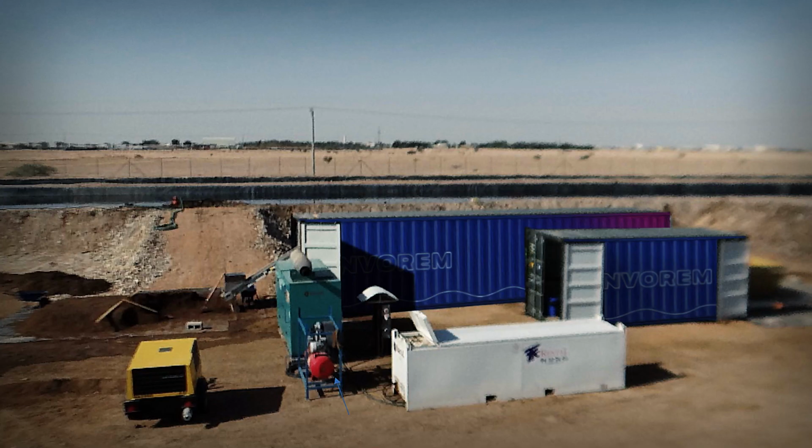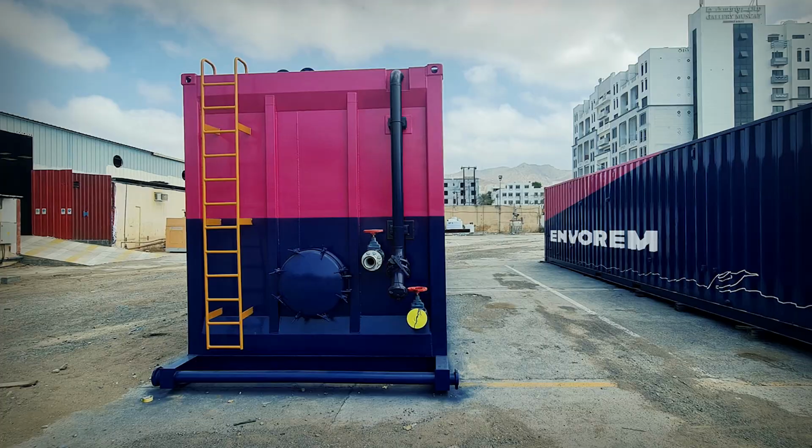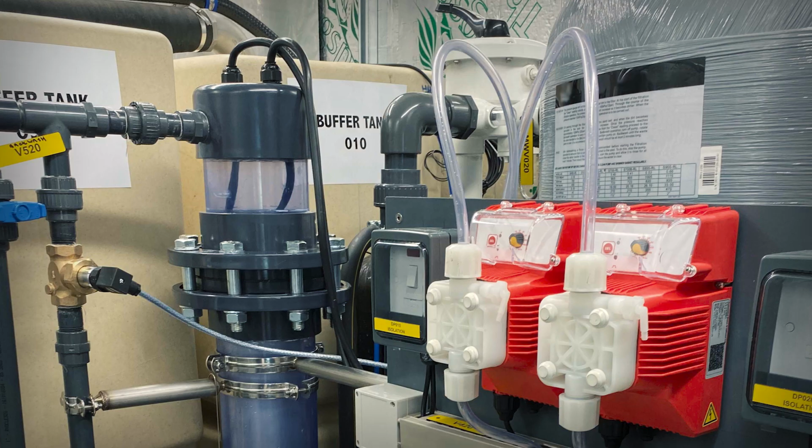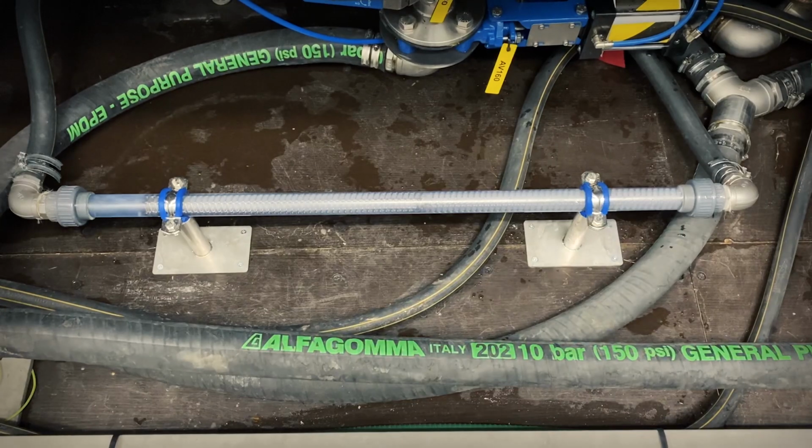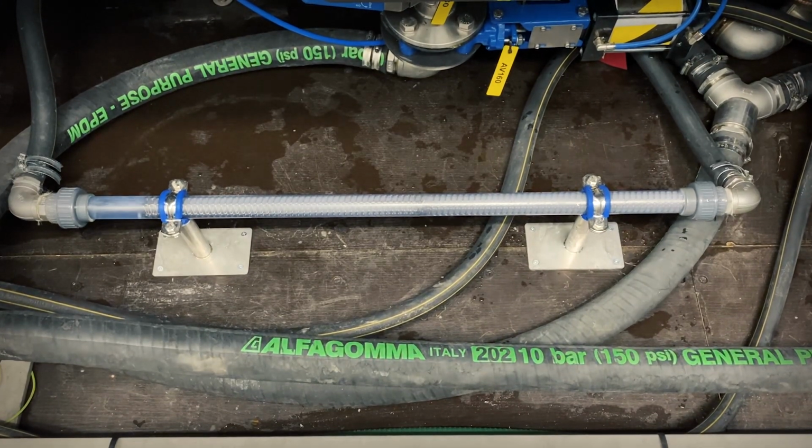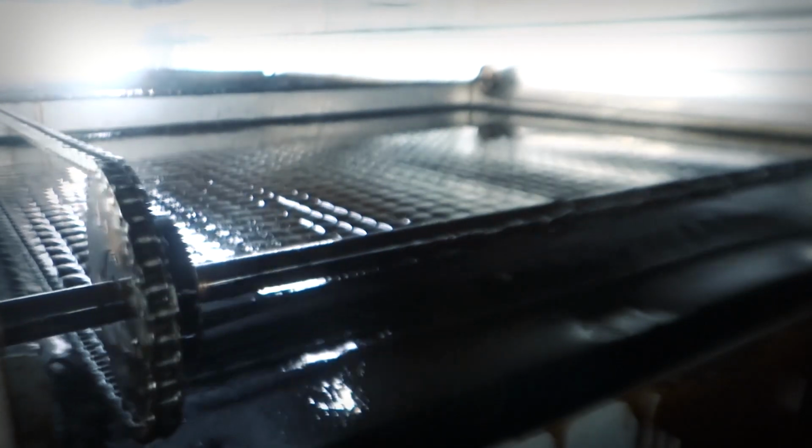The Envorem solution is a whole range of different well-known industrial processes, but connected together in a special way. But in essence, we're taking in the sludge, we're subjecting it to cavitation, which then tears that sludge apart, ending up with clean water, recovered oil and clean sediments.